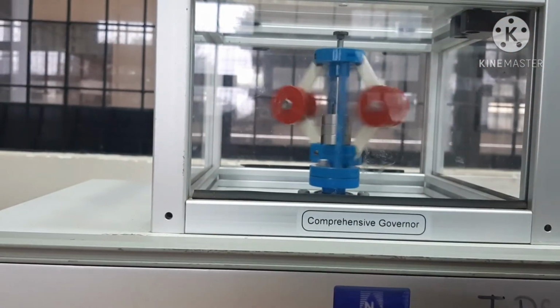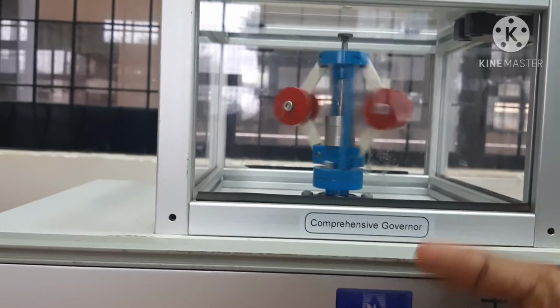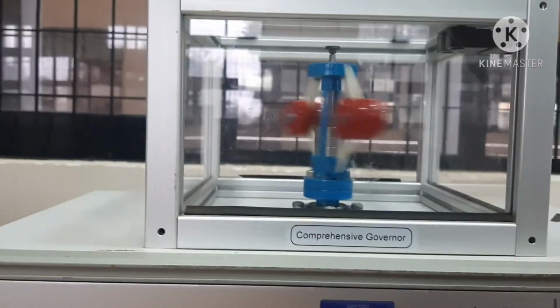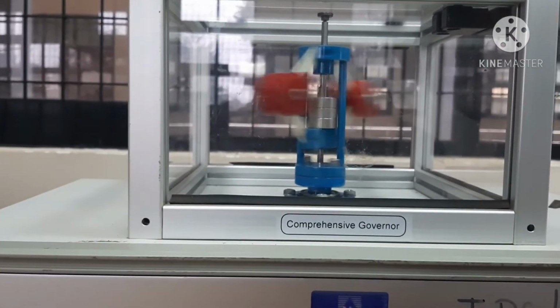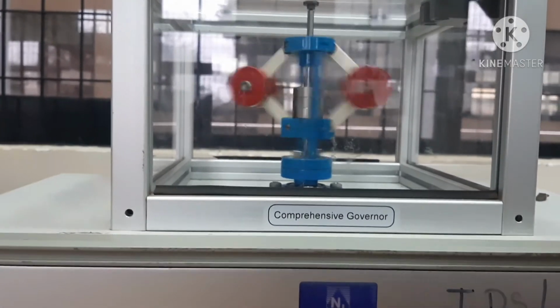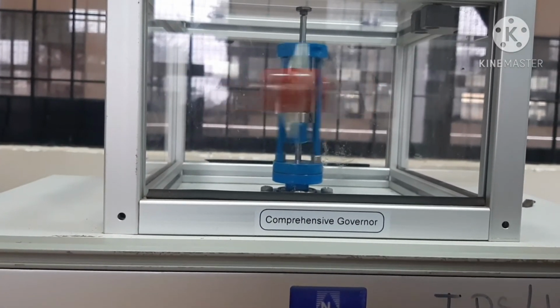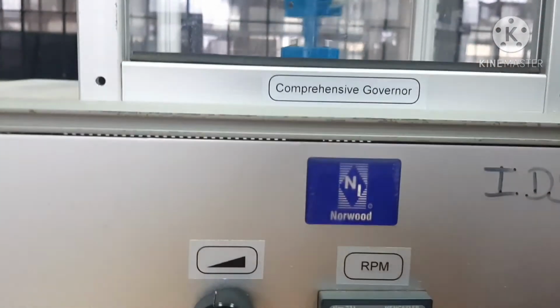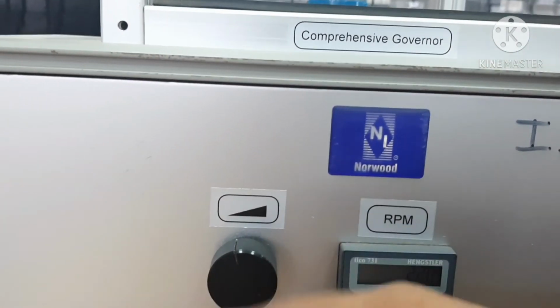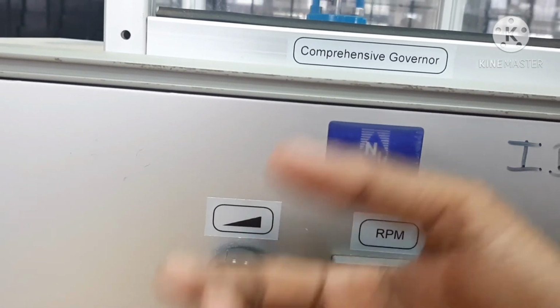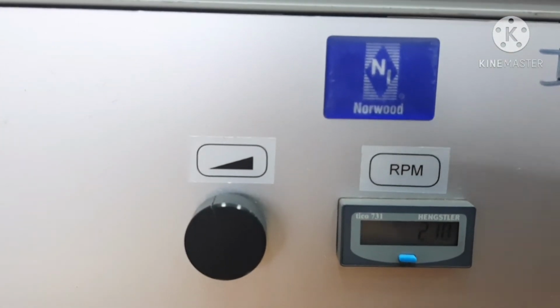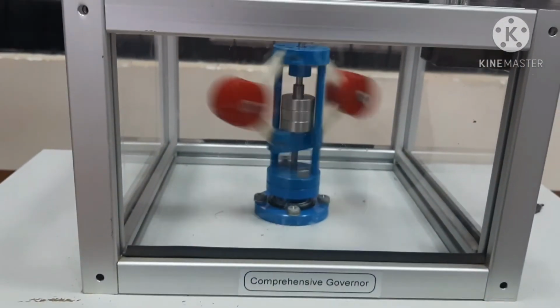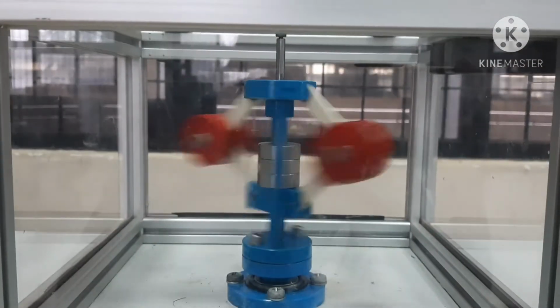So we will increase further and see, right? And yeah, if we increase continuously, it will move upward. Now you can see it is moving upward, right, a little bit according to the speed. So according to the speed, there is a height for that governor head, right? That we can measure using the dial gauge, right? That is what we are going to do in this practical.